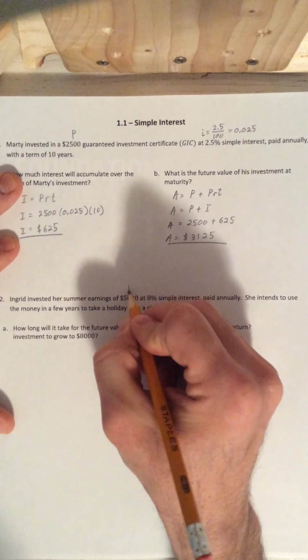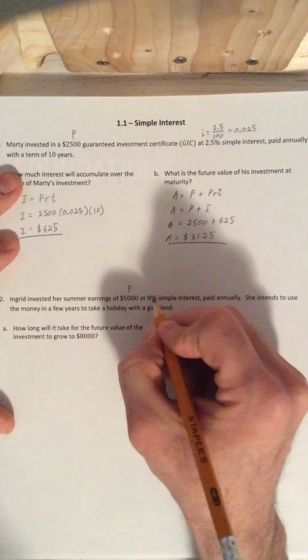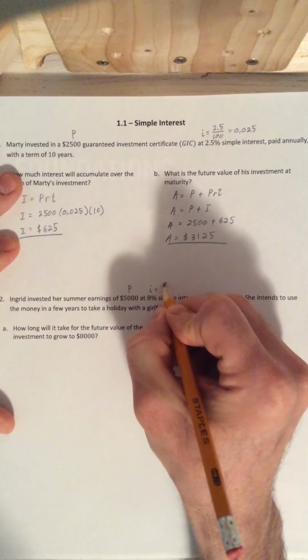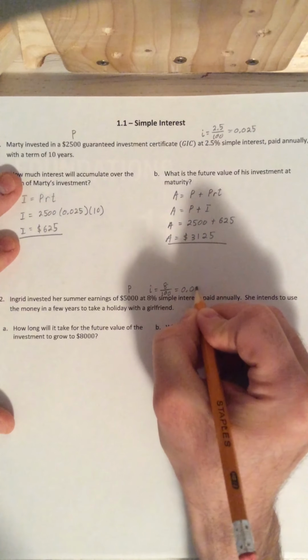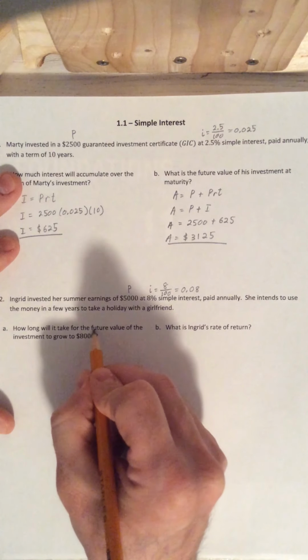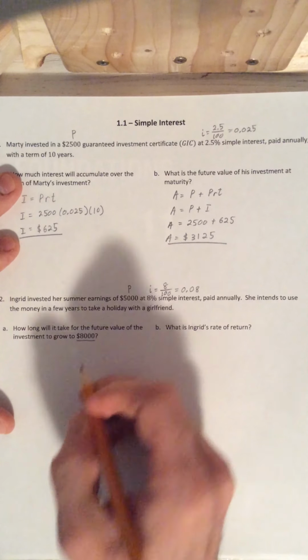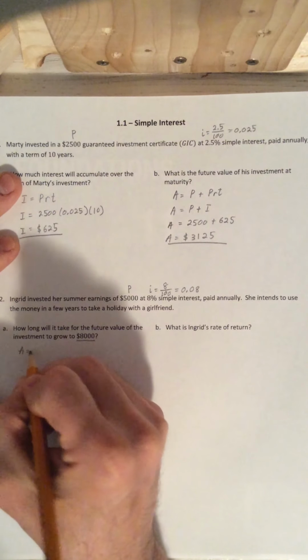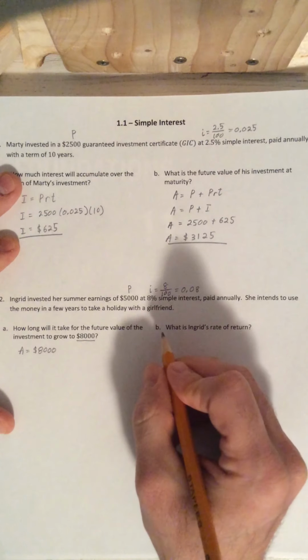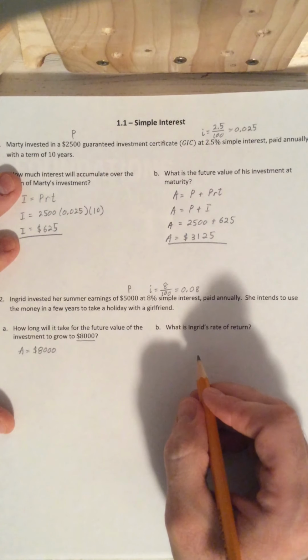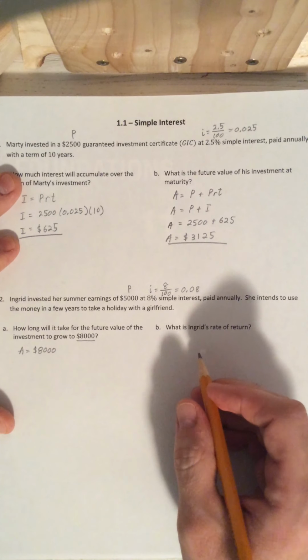We're given the principal amount that's being invested. We're also given the interest rate, which is 8%, or as we express this as a decimal, 0.08. And we're given the future value, which is $8,000. And we're asked, how long will it take to get to $8,000 with this investment? So here we're looking for time.